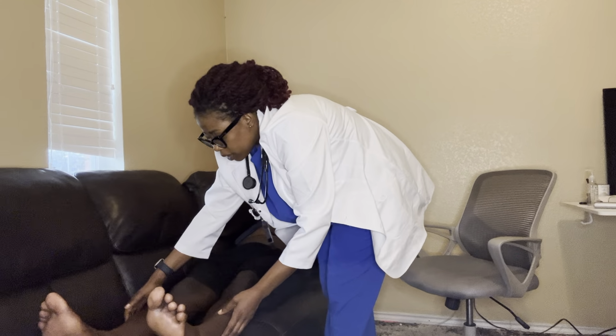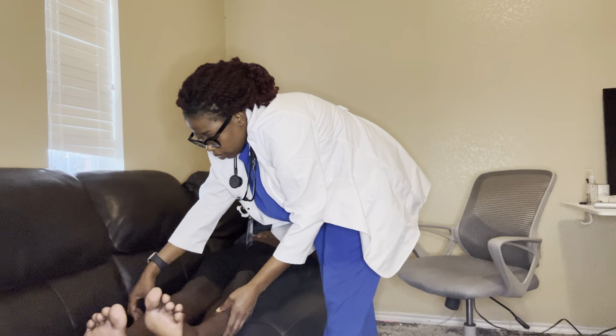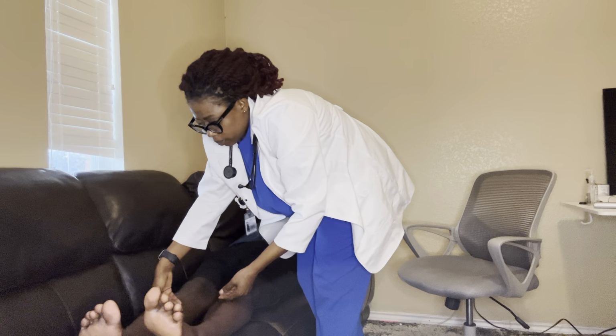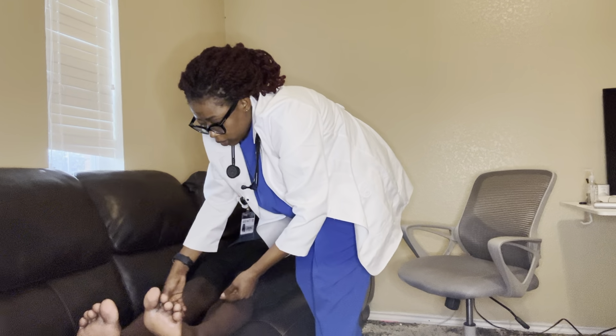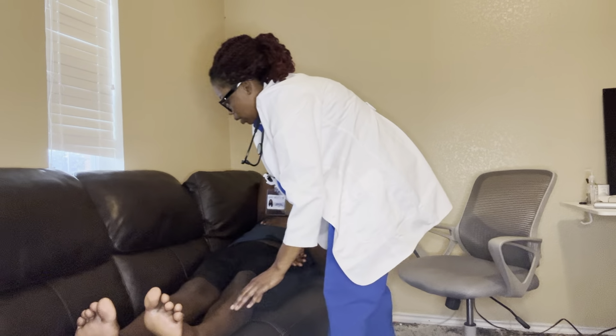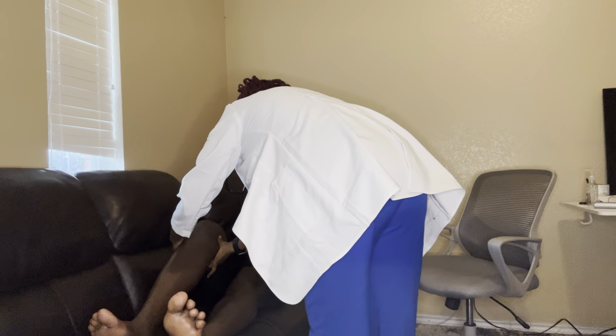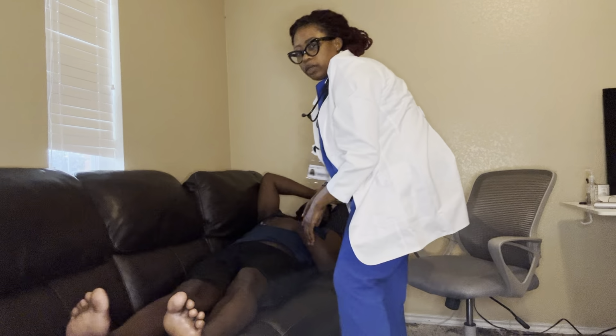I'm going to feel for edema. No edema on the anterior tibia. There's no edema. Also going to feel the popliteal pulse. Okay. It's regular in rate and rhythm bilaterally.